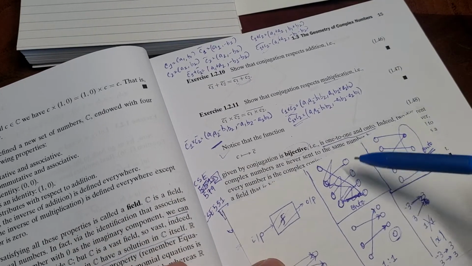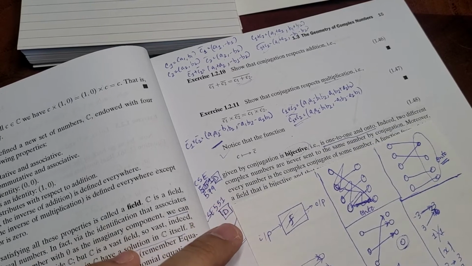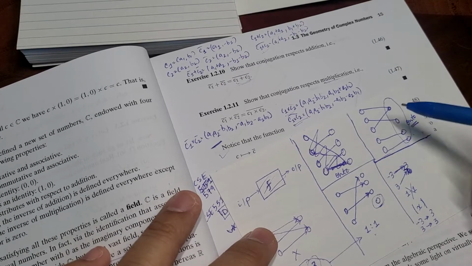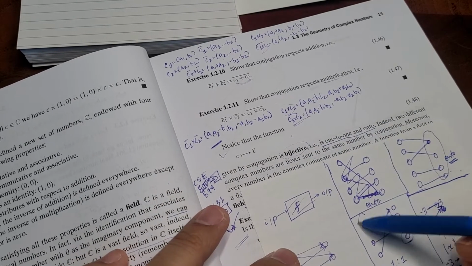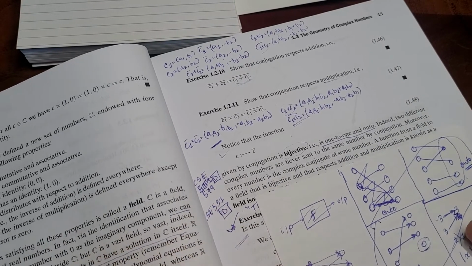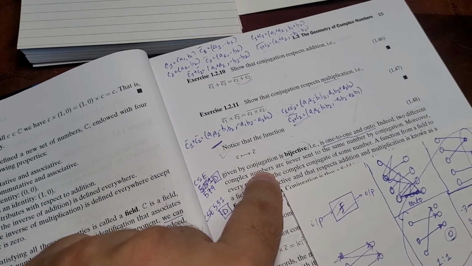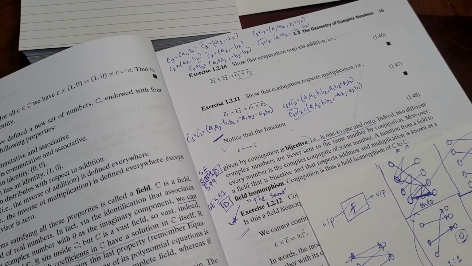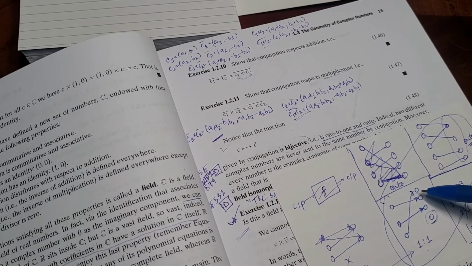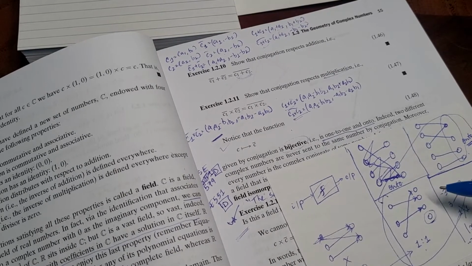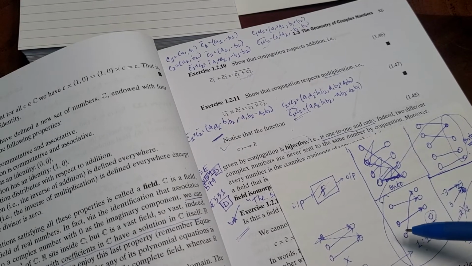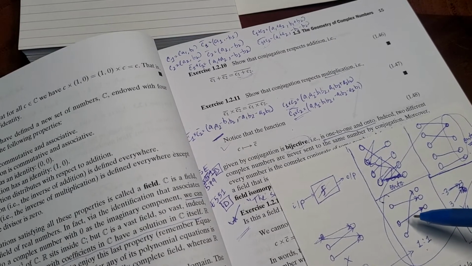But here the point is that if a function is both one-to-one and onto, then it's called a bijective function. As you can see, this conjugation is one-to-one. So there is only one way to arrive at a certain output value, but also all output values have a corresponding input, right?